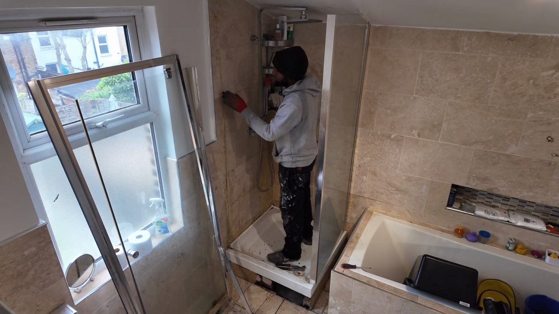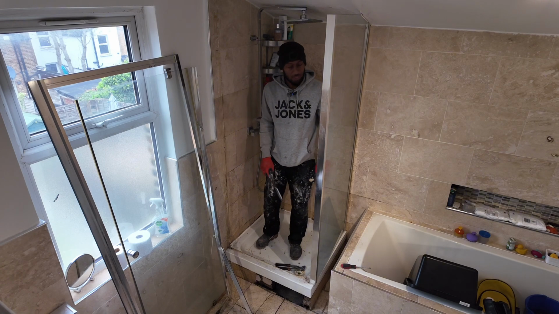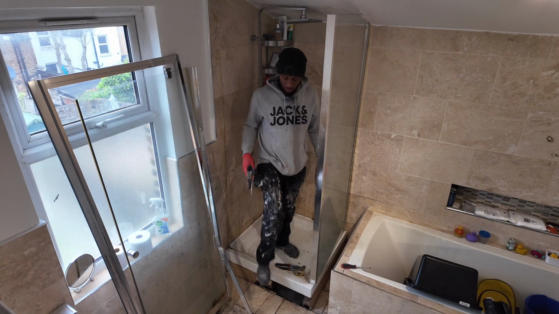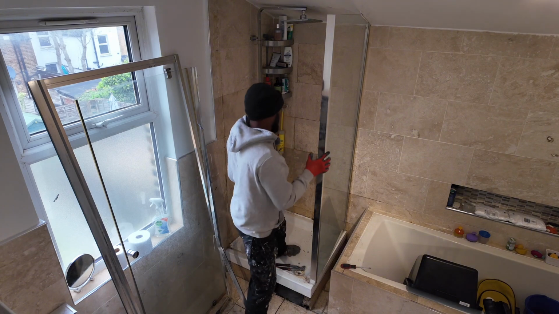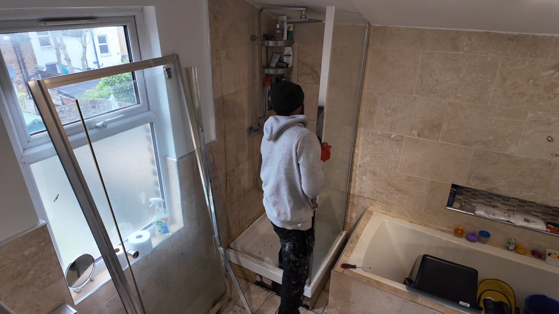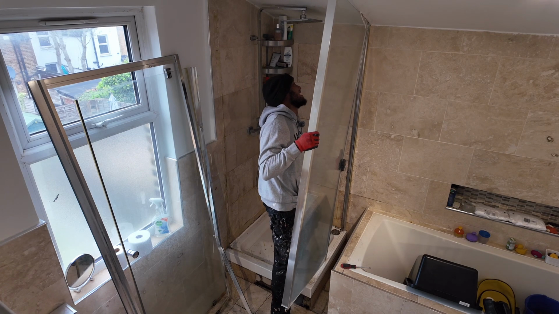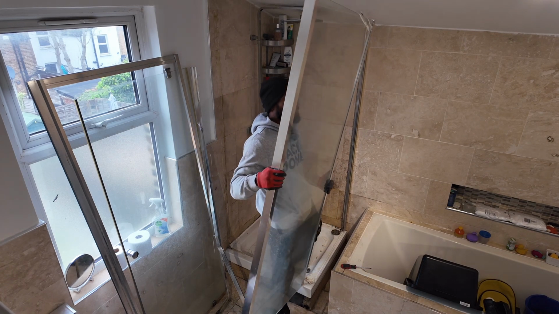There we go. Somebody put a bead of silicone at the back as well and glued it on. Alright, see if we can get this next one off. Get this out of that ceiling.